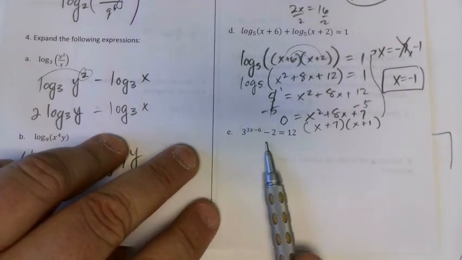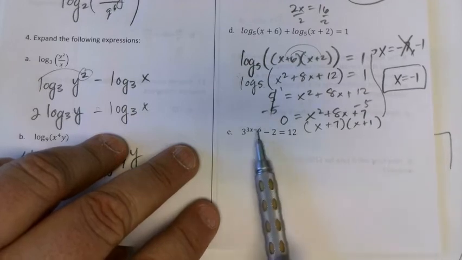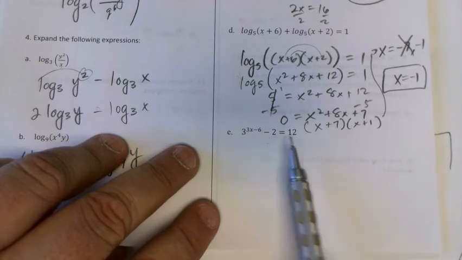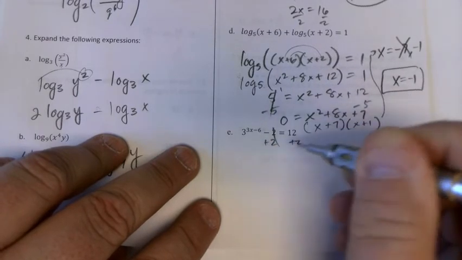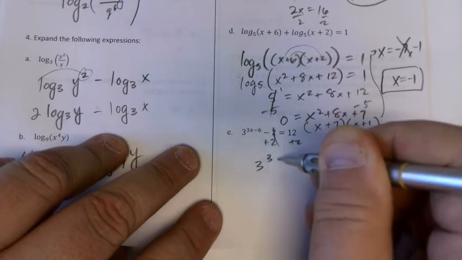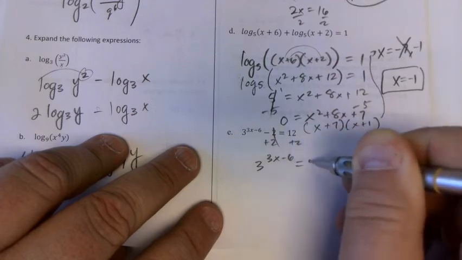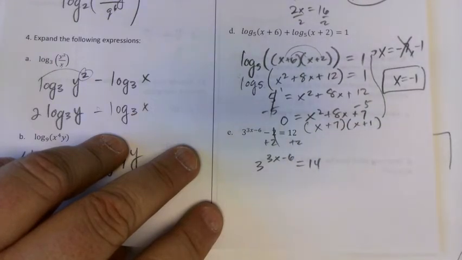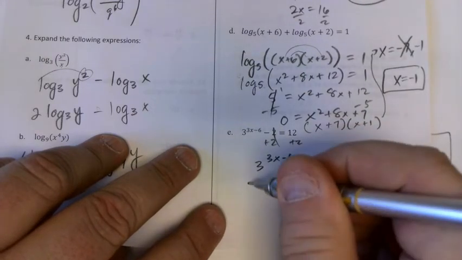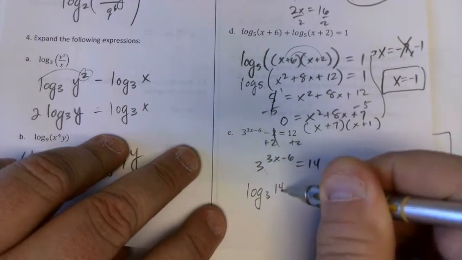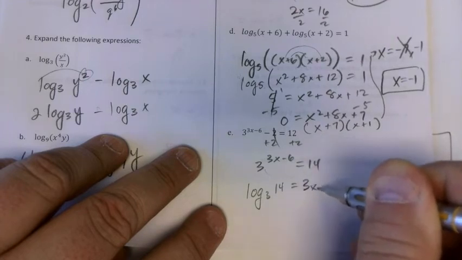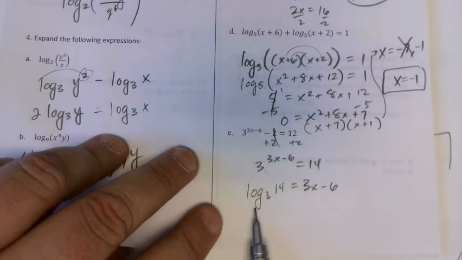Okay, these, I've got an exponential minus 2 equals 12. I'm going to isolate that by adding 2 to each side, and I get 3 to the power of 3x minus 6 equals 14. Now I'm going to rewrite it as a log. Log base 3 of 14 equals 3x minus 6. Now that log base 3 of 14 is just a number.